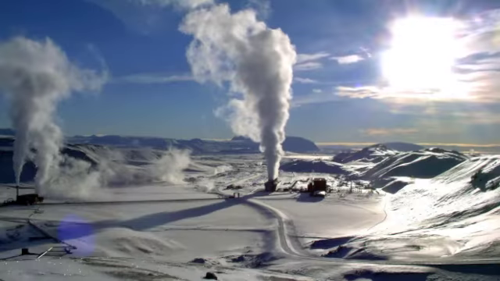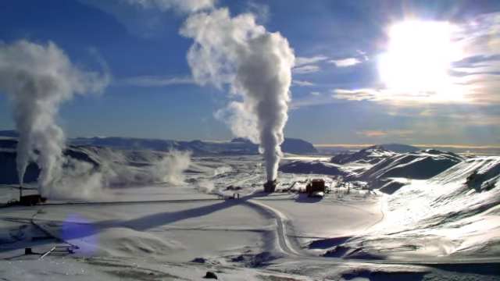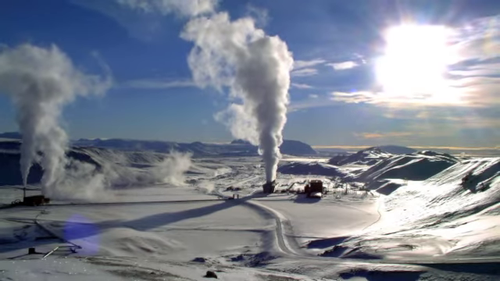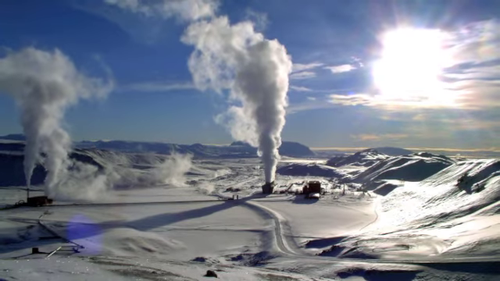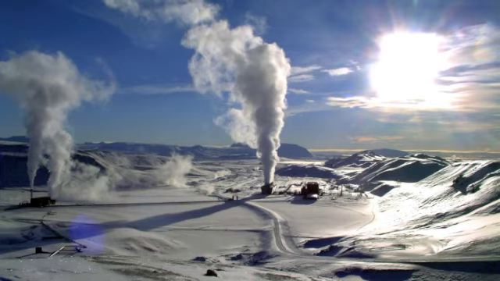Despite the fact that geothermal energy is not 100% environmentally friendly, it is considered one of the most harmless sources of energy available. Geothermal energy is also considered to be emission-free because the steam coming out of the power plant's towers is almost completely water vapor.